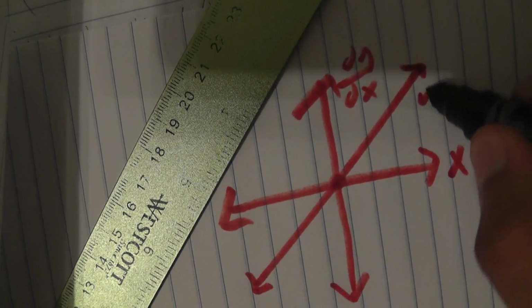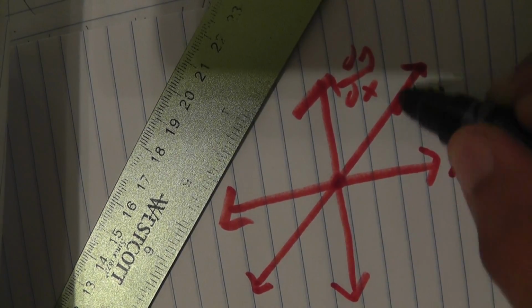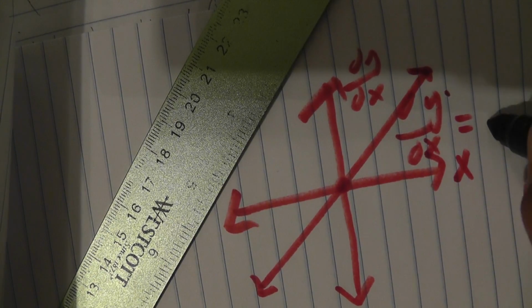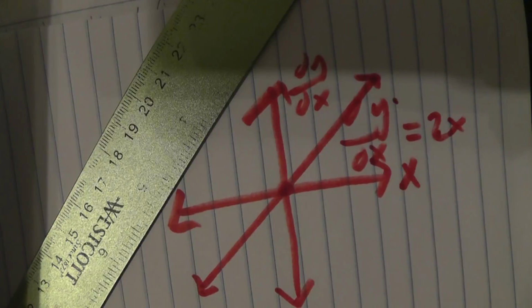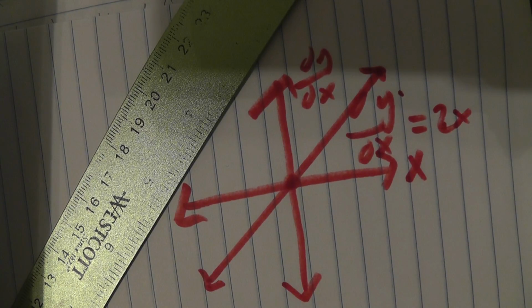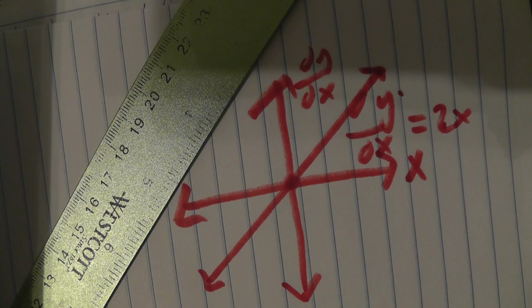And appropriately, the derivative of the function y equals x squared is 2x. That's what a derivative is. It's simply the slopes of the tangent lines at every single point of the function.